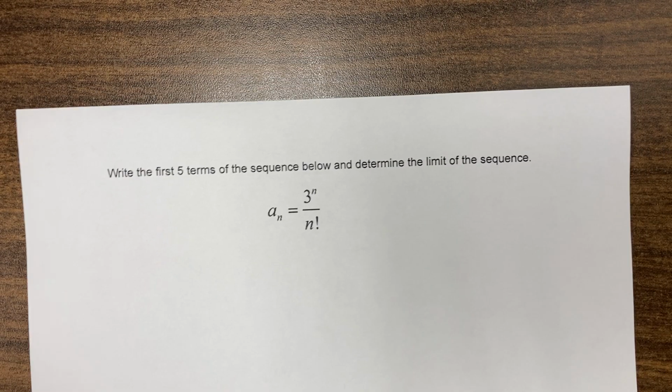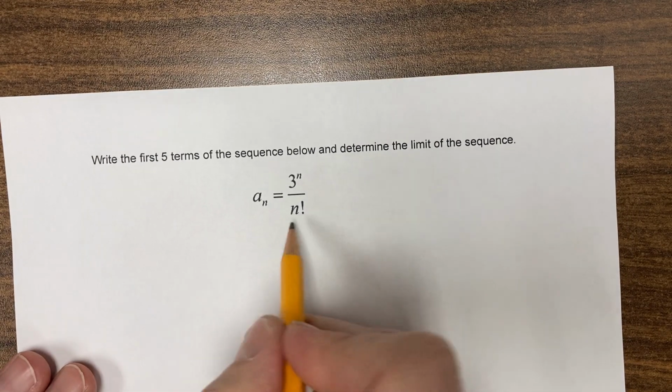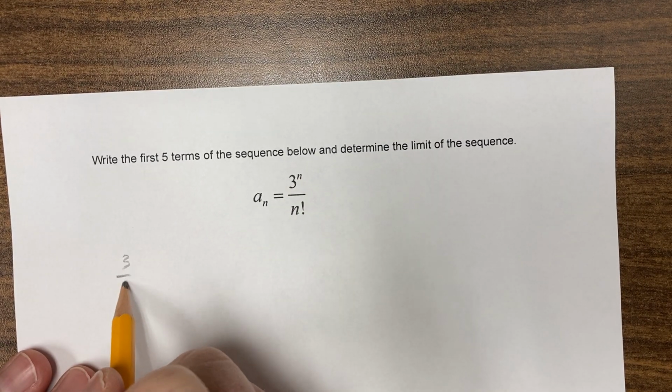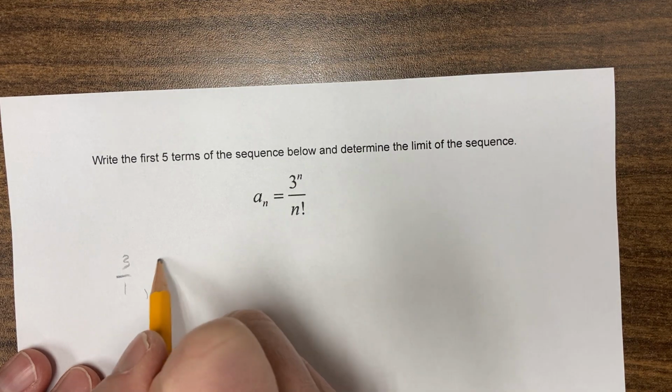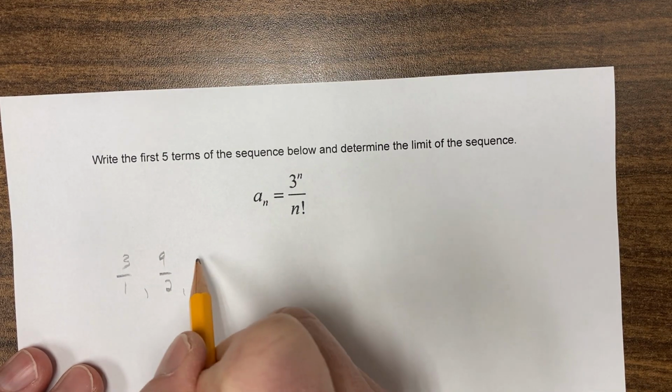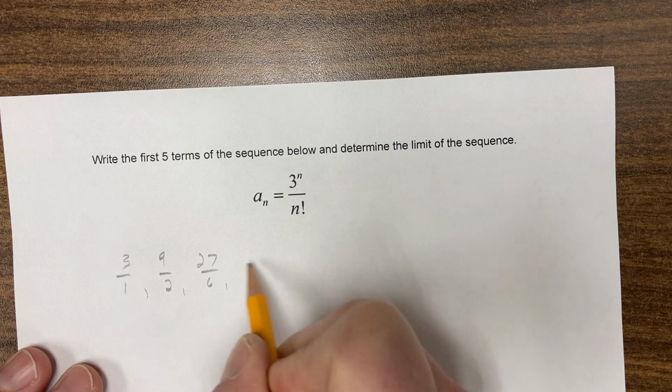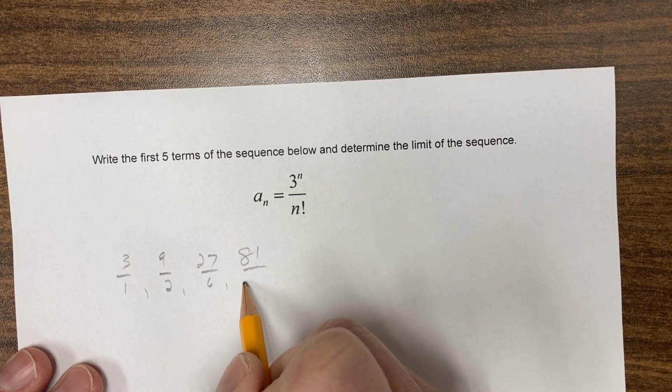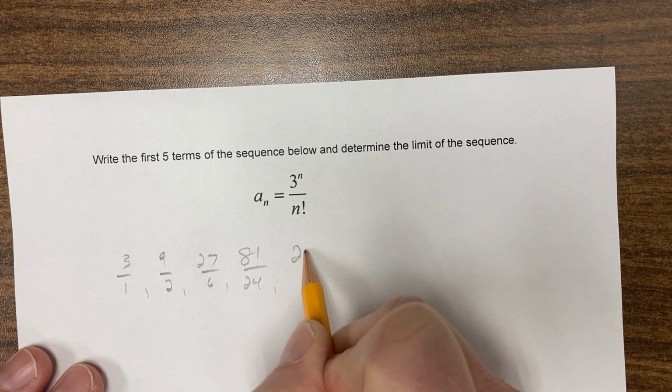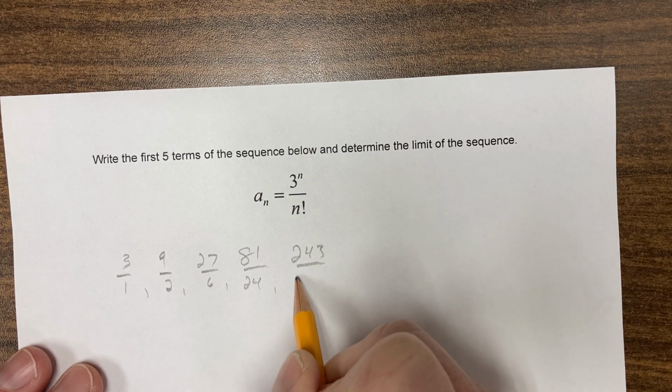So if I want to do the first 5 terms of this sequence, put 1 in, I get 3 over 1. Put 2 in, I get 9 over 2. Put 3 in, I get 27 over 6. Put 4 in, 81 over 24. Put 5 in, I get 243 over 120.